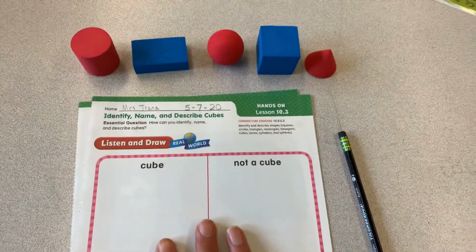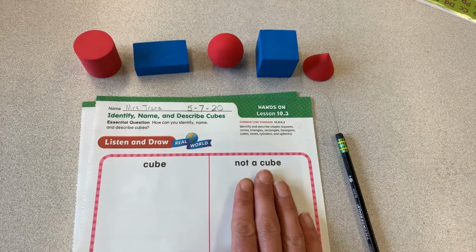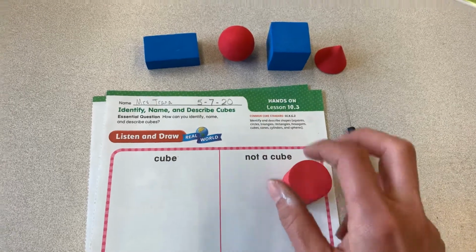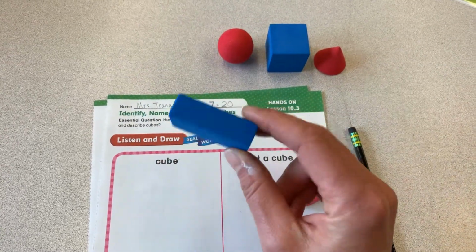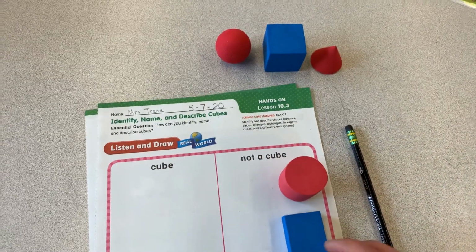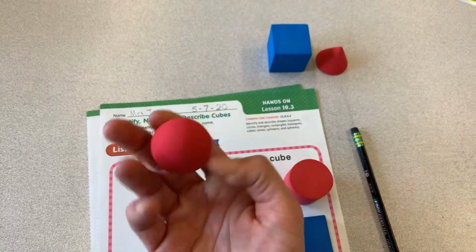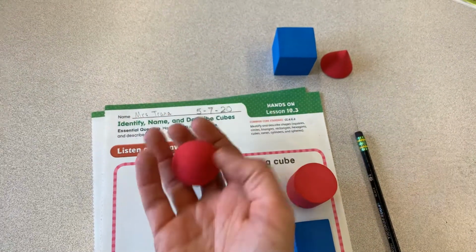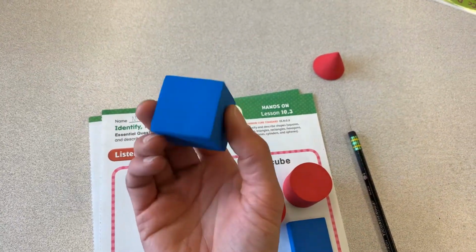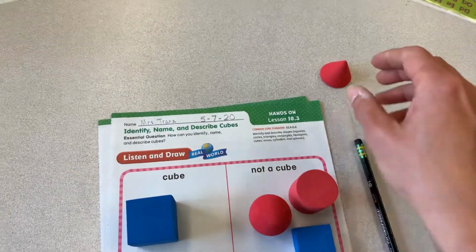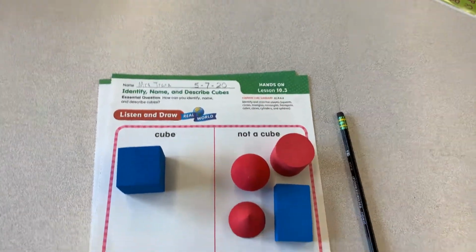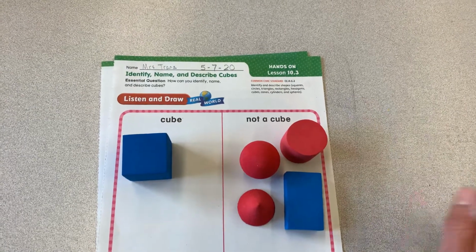Let's sort these 3D forms into cube and not a cube. What is this one? Good, a cylinder. And this, give me the name. Rectangular prism, not a cube. The name of this form? Good, sphere, not a cube. This 3D form? Cube, excellent. And our last one? Cone, not a cube. Good job sorting those with me.